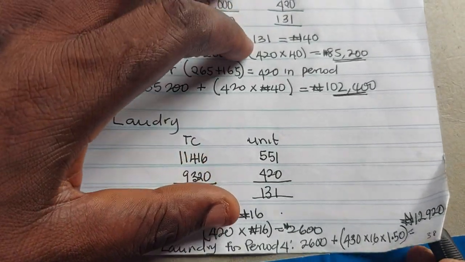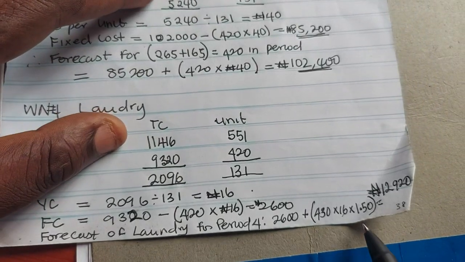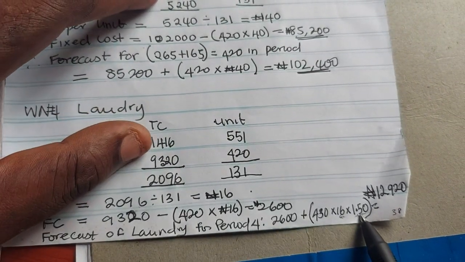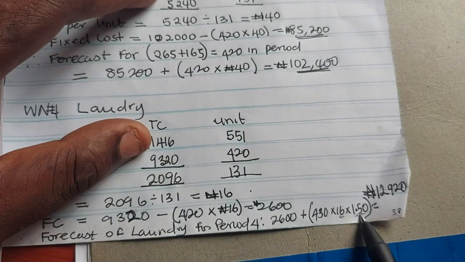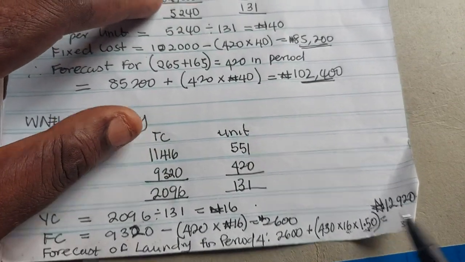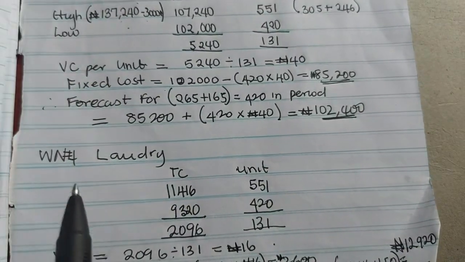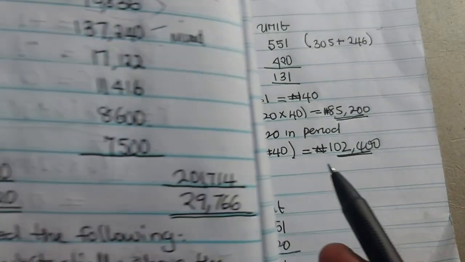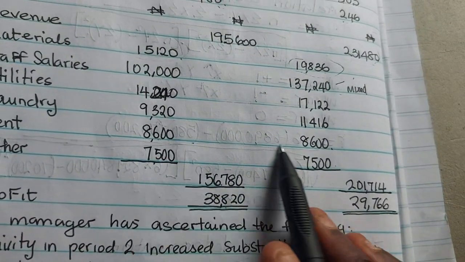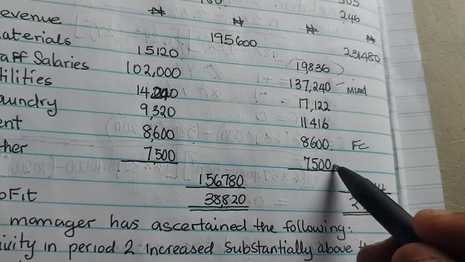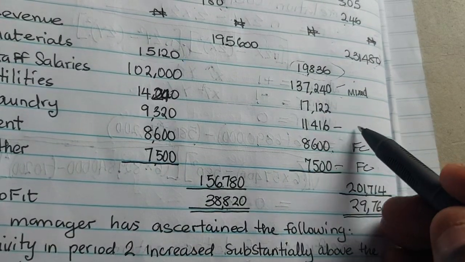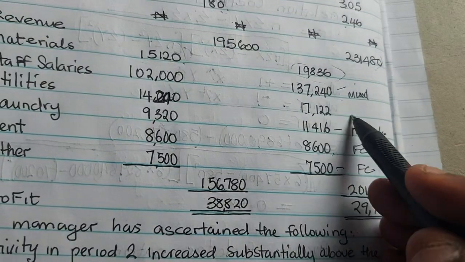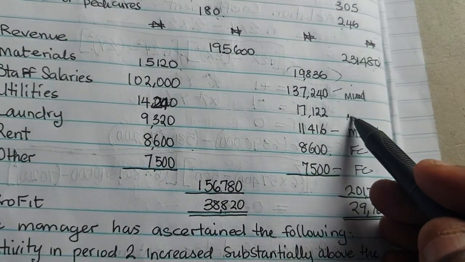You can use your calculator to ascertain this. And don't forget, the question says the variable element will increase by 50% in period 4. So having done this, you see that every other one, like rents, is fixed cost. So this one is fixed cost, this is fixed cost, these two are mixed costs, and this is also mixed cost.